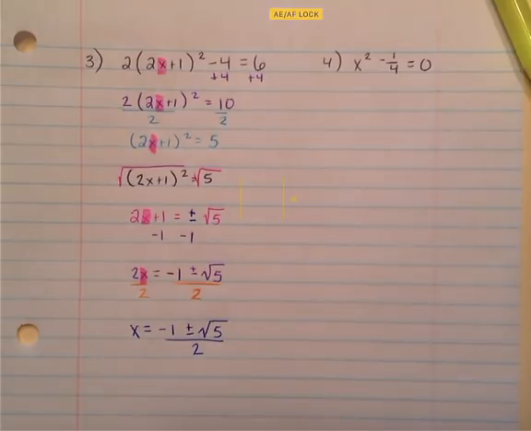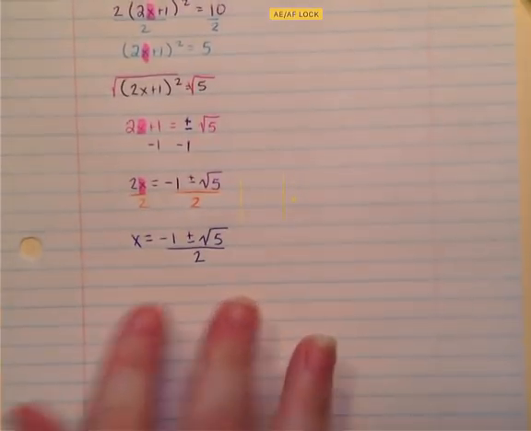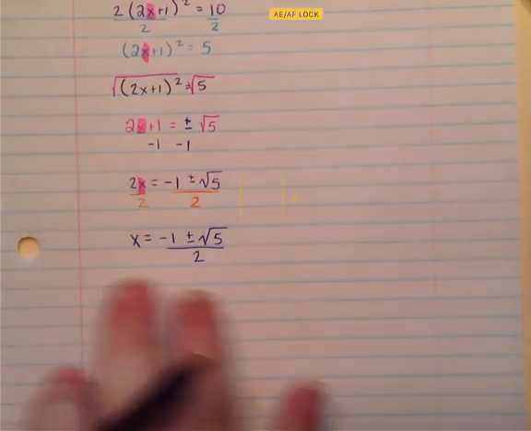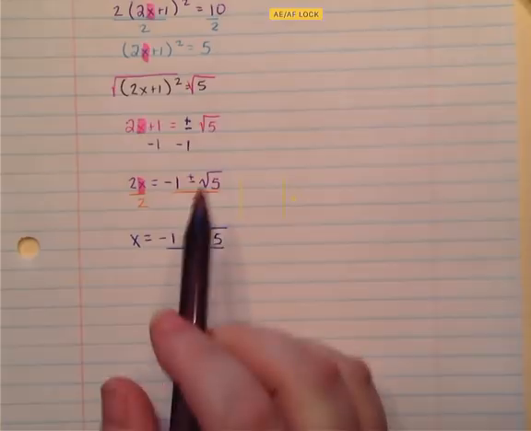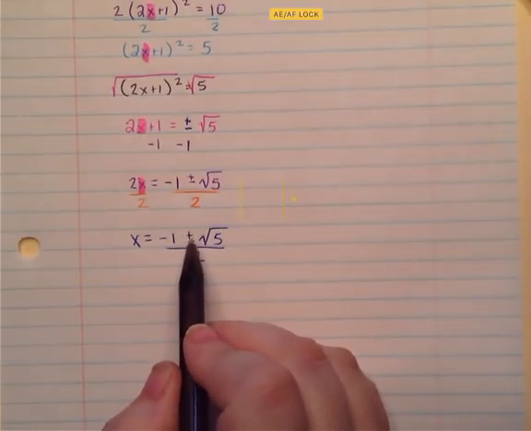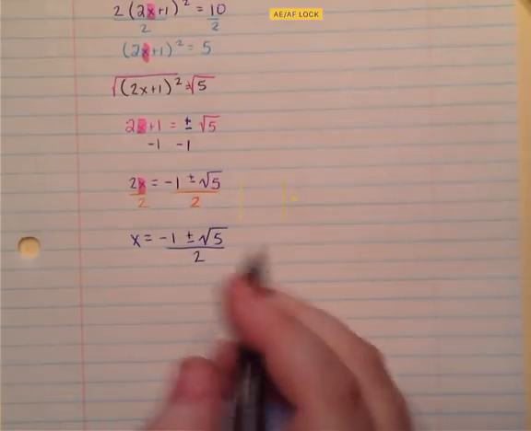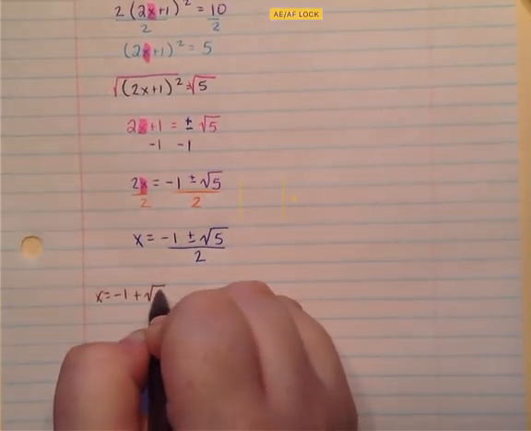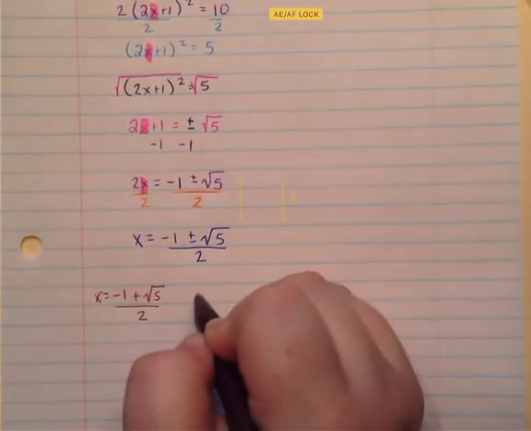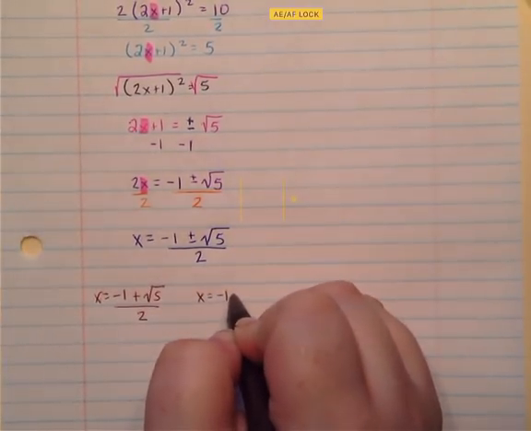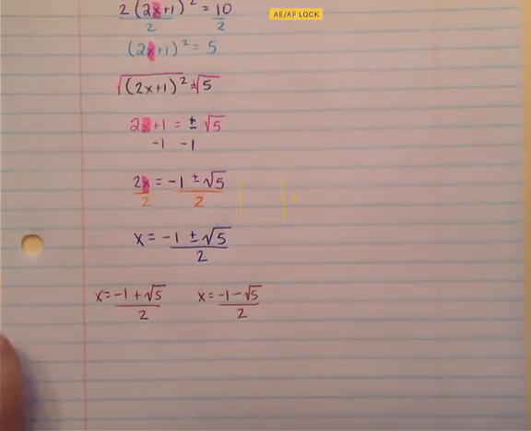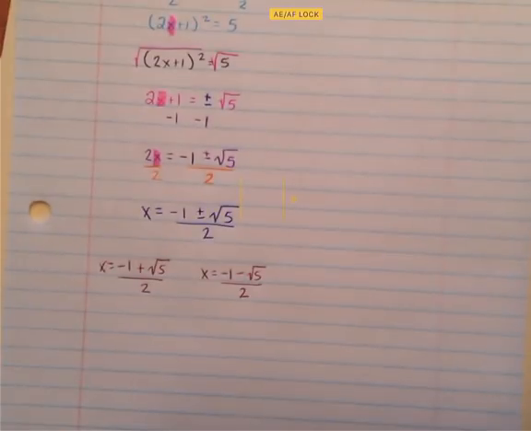Now we can separate this. This is very similar to if you had seen the quadratic formula. This is what it almost looks like with the quadratic formula. We're going to separate these into 2 values so that we can plug them into our calculator to get our decimal values. Everything stays the same except for this plus or minus. This is what gives us our 2 answers. So we'll have x equals negative 1 plus the square root of 5 all over 2. Then we'll have x equals negative 1 minus the square root of 5 all over 2. Now it's just a matter of plugging into our calculator and getting our value.